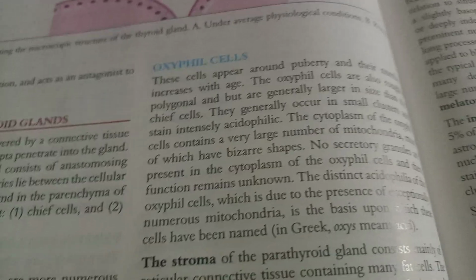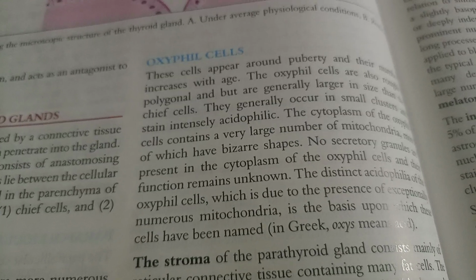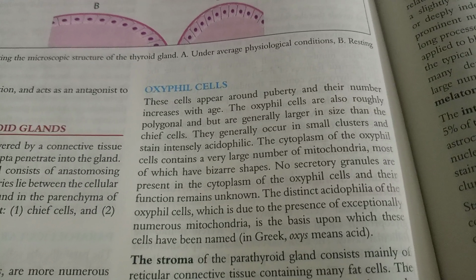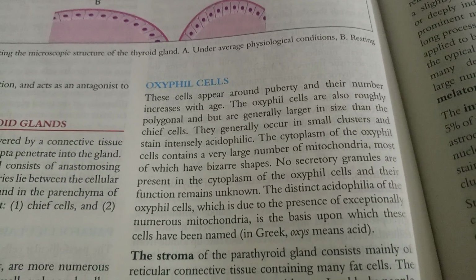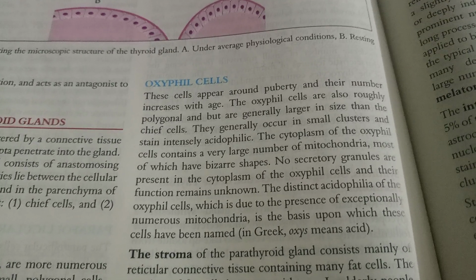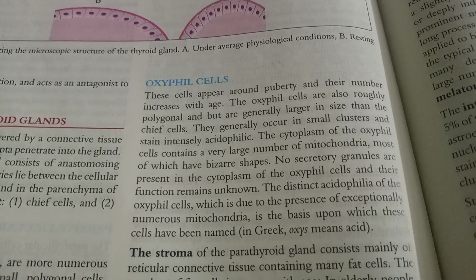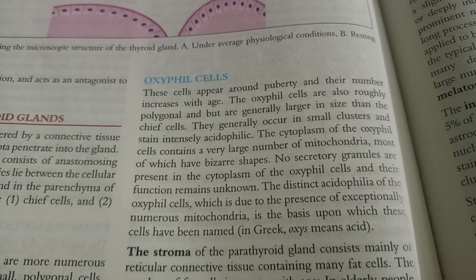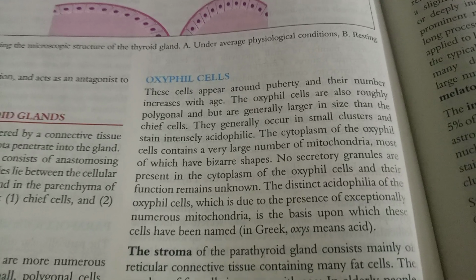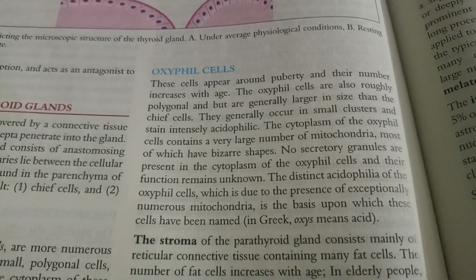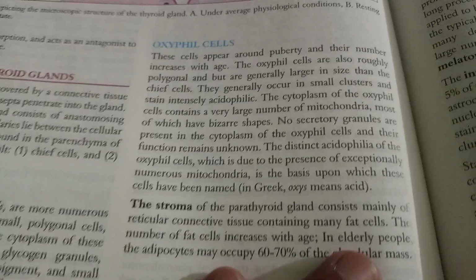These cells appear around puberty, and their number increases with age. The oxyphil cells are also roughly polygonal but are generally larger in size than chief cells. They generally occur in small clusters and stain intensely acidophilic. The cytoplasm of oxyphil cells contains a large number of mitochondria, most of which have bizarre shapes. No secretory granules are present in the cytoplasm of the oxyphil cells, and their function remains unknown.